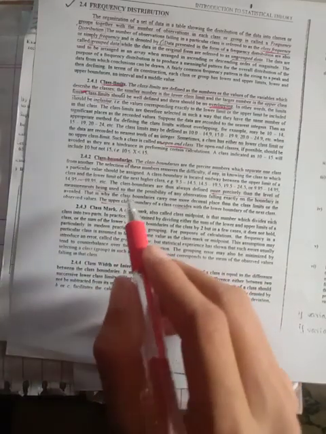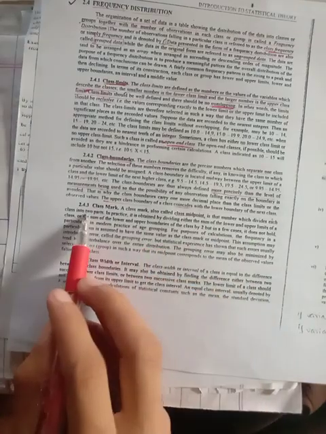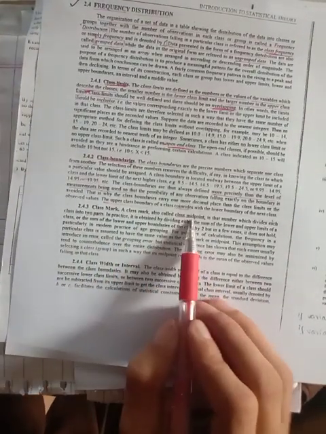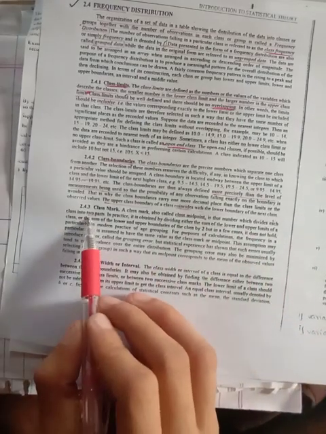Class mark. What is a class mark? A class mark, also called a class midpoint, is that number which divides each class into two parts.